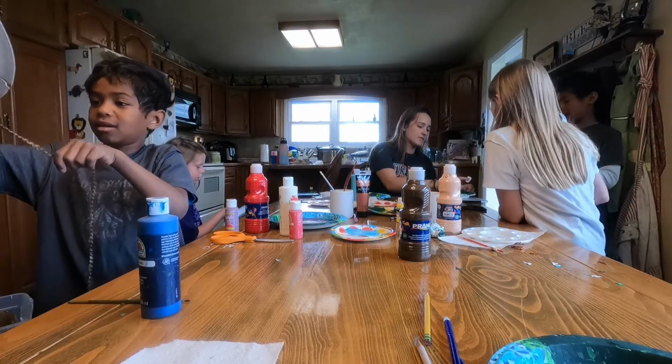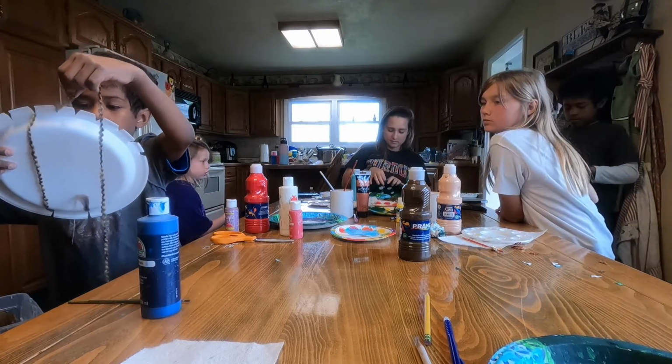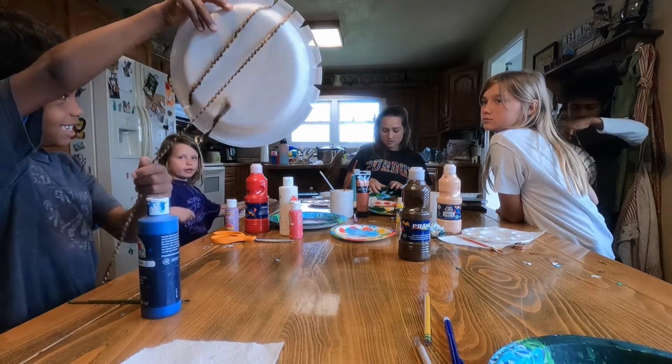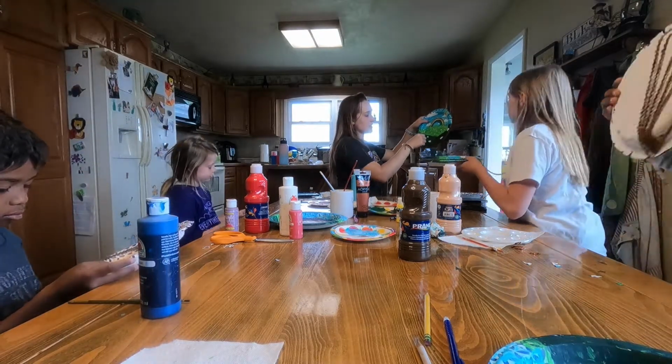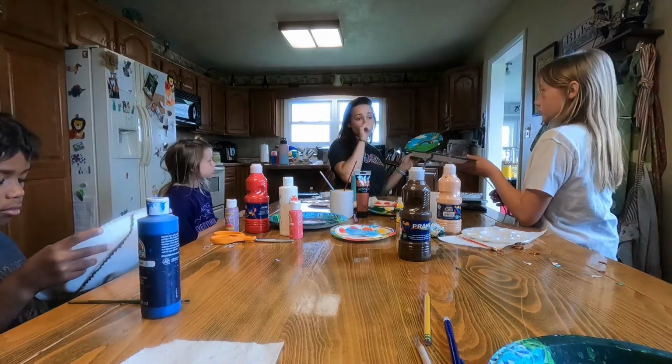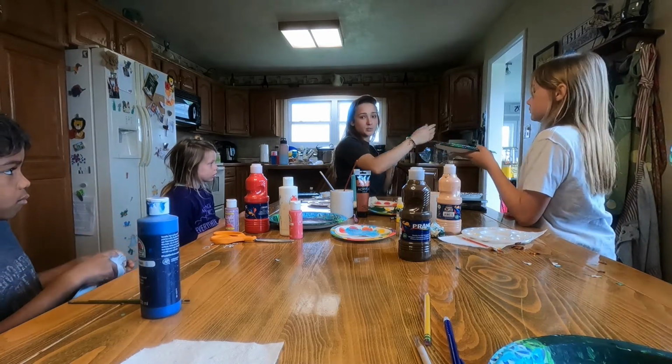I'm doing mine. All right, everybody's plate should have a string attached, correct? Yes. I don't even know how to do it. Okay, here's what you're gonna do. You are going to take your string and don't pull super tight, otherwise your plate will go like this. So you just want to do it a little light.